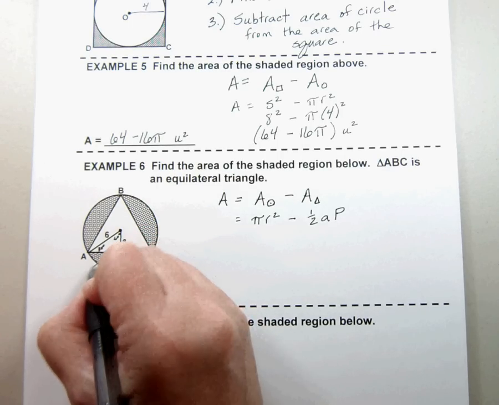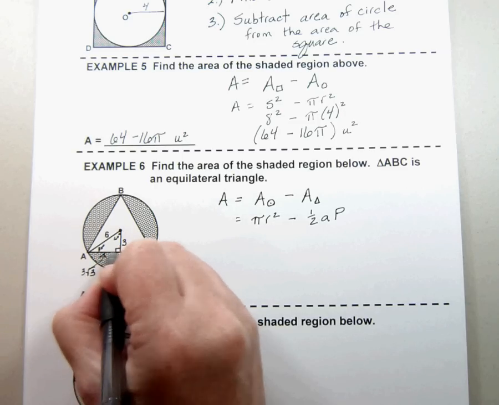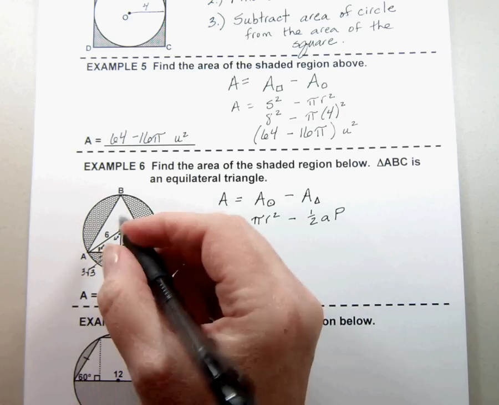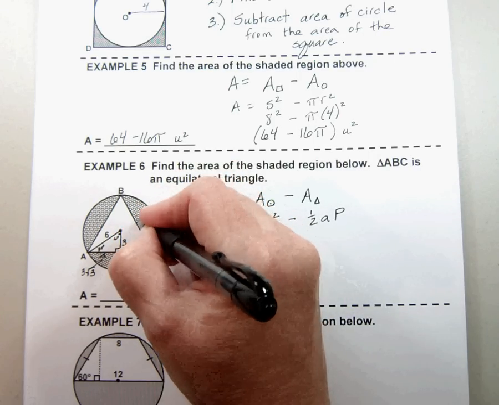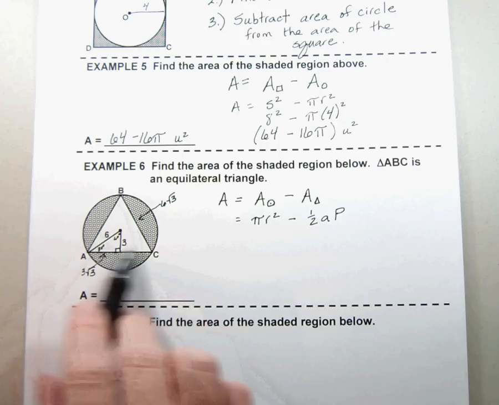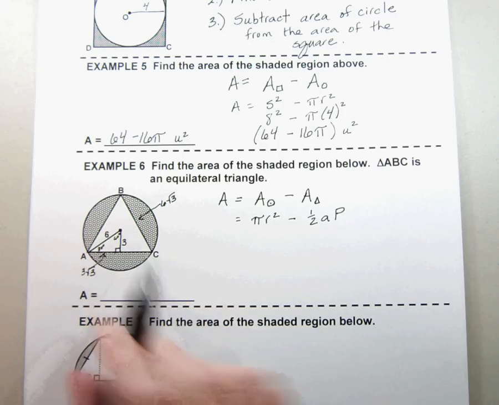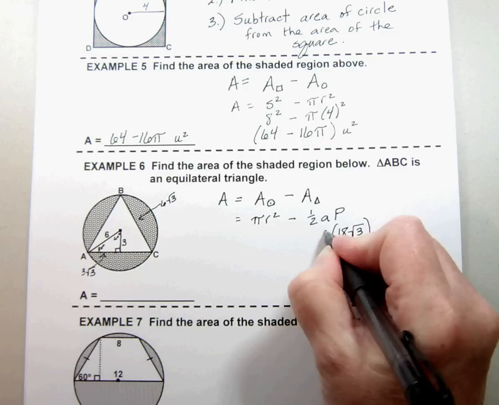Multiplying that, let me draw an arrow, multiplying that times the square root of 3 gives me the length of the long leg. Now that would mean that 3 times the square root of 3 doubled, each side length would be 6 times the square root of 3. And if it's an equilateral triangle, that makes it 18 times the square root of 3 for the perimeter. Our apothem was 3.